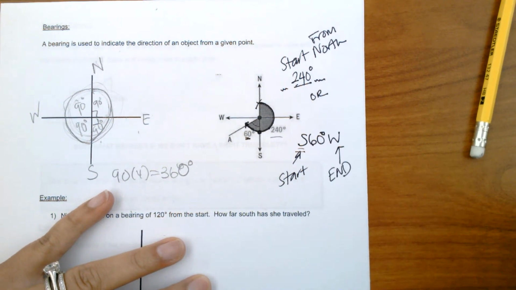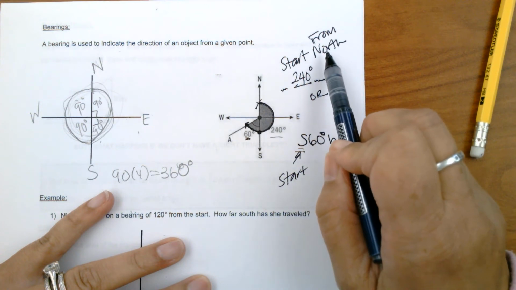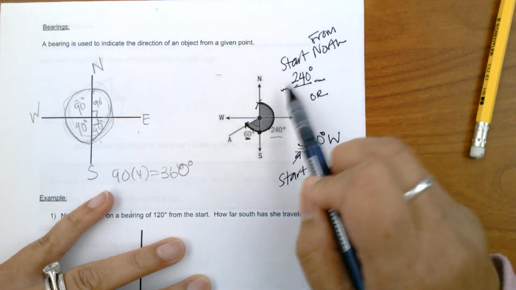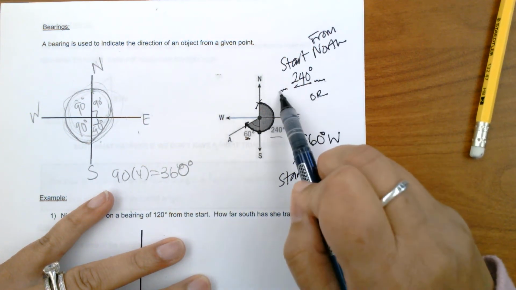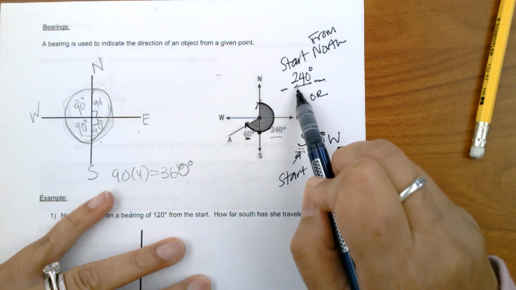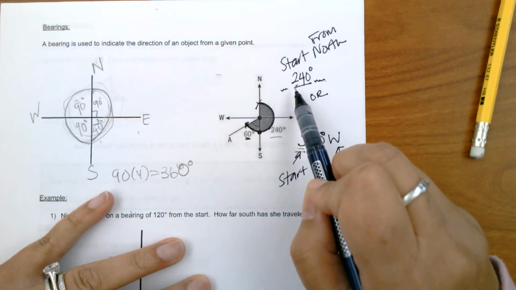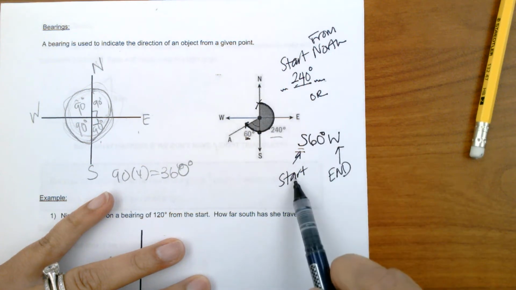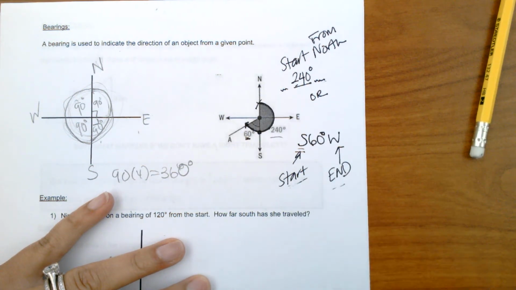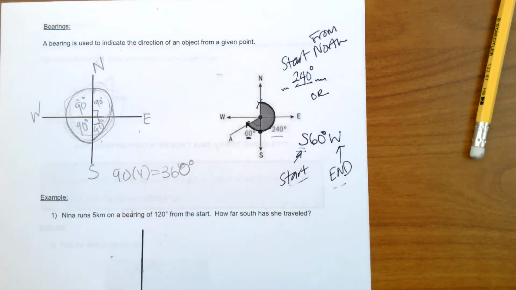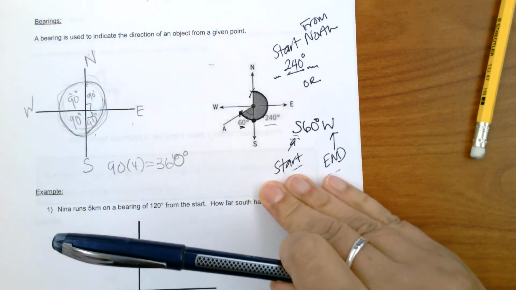Now, even on a compass, it's always pointing north, right? That's usually where you start from. So that's why we don't need these in the front or the back, because you just know that you're going from north. But here, this tells you where you started and this tells you where you ended. Okay, so hopefully you understand that. If not, call me over.